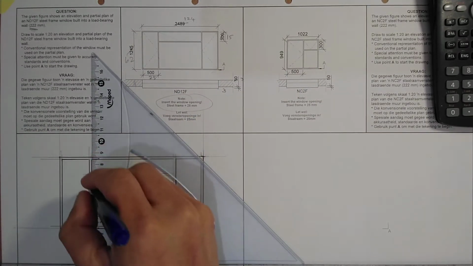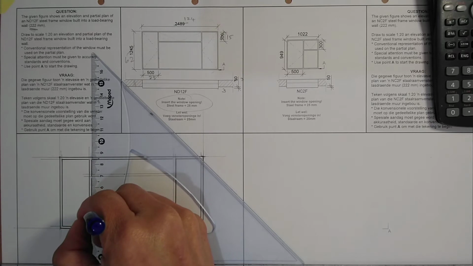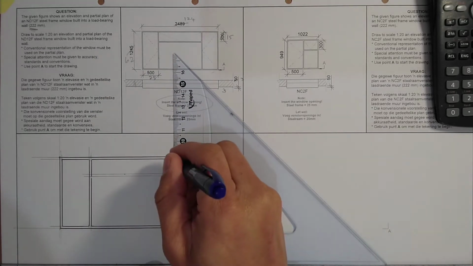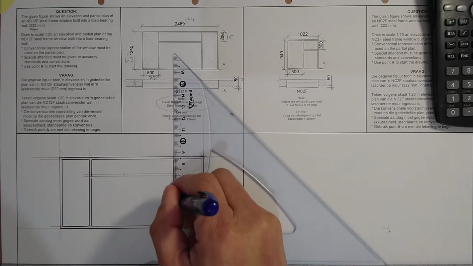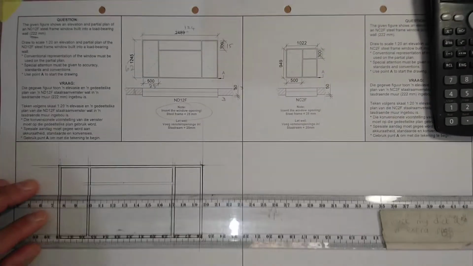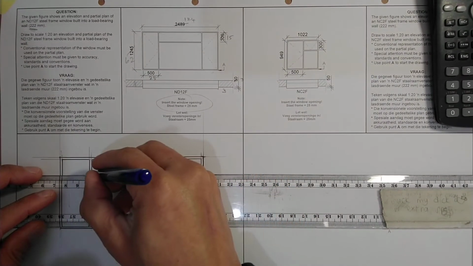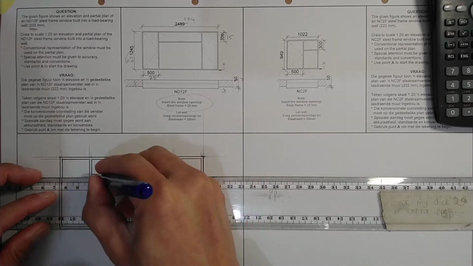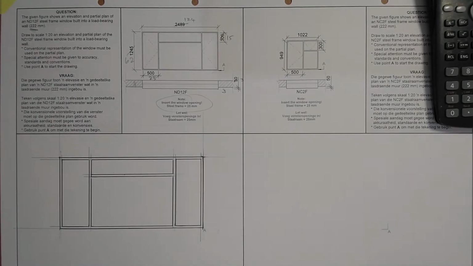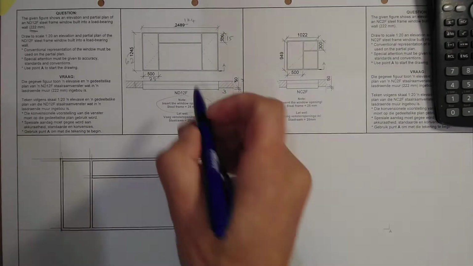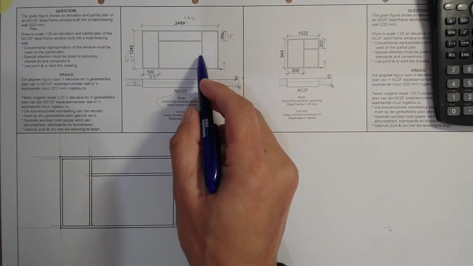So that line is going to stop there, gap, and continue. Line, gap till there, and then I continue. Lastly, I'm just going to put in this line over there and that line over there. Okay, and there's my window. Very importantly, you have to put in the window openings, and that's your window openings.